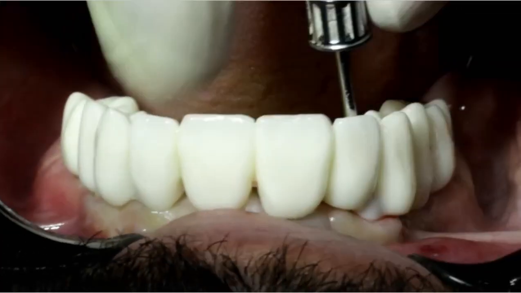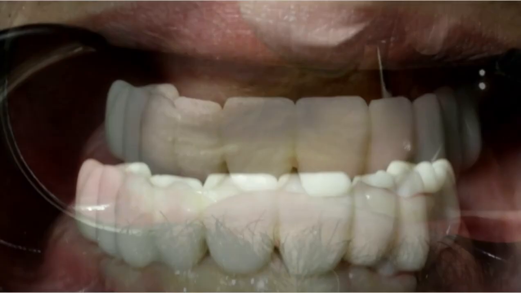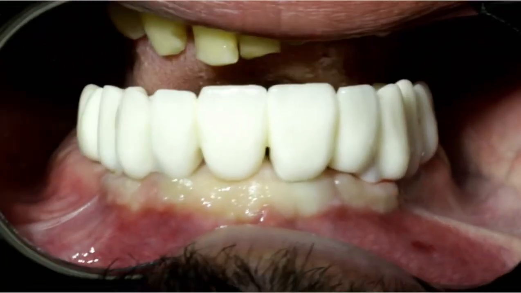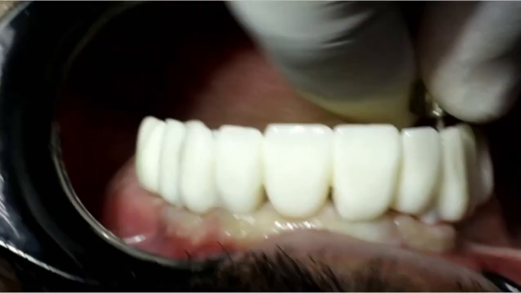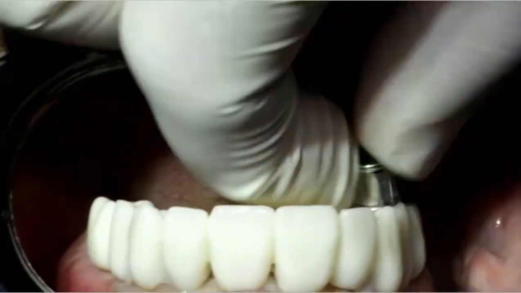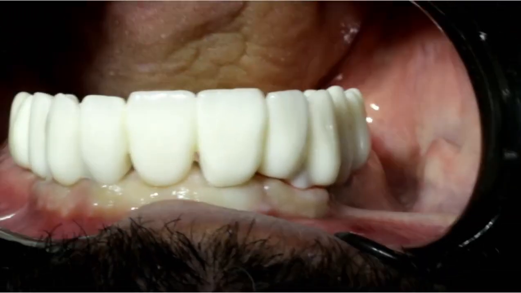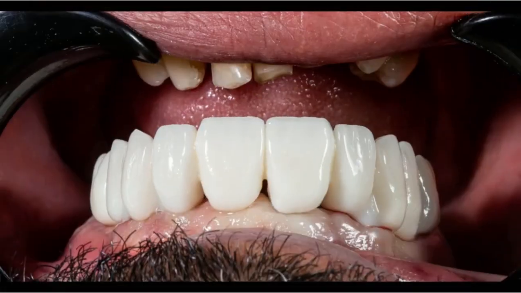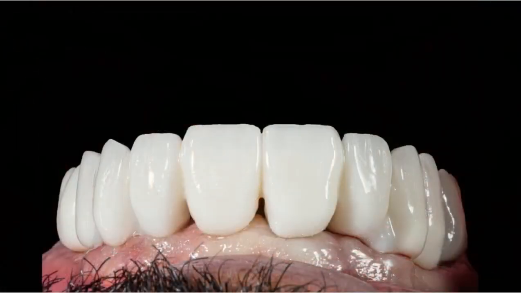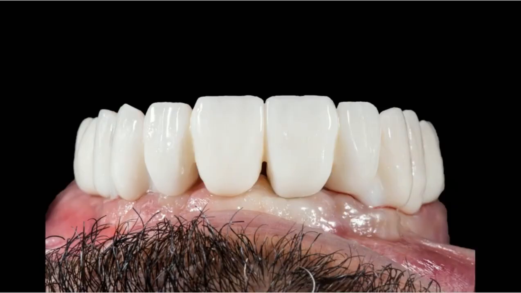Look at the ease of delivery of the full arch procedures. A very smooth workflow, just tightening the screw and occluding the access channel with Teflon and then composite. It's the final result, adapting well.